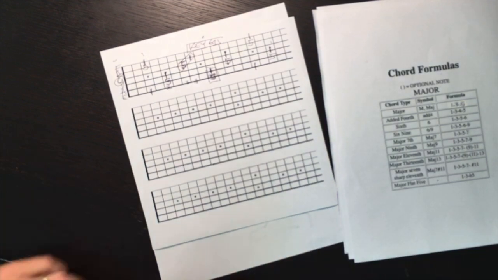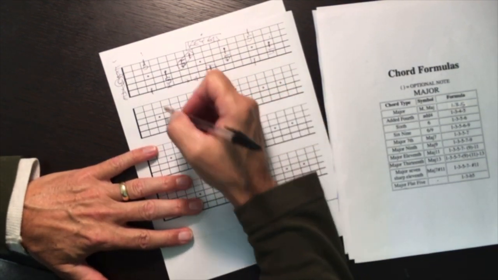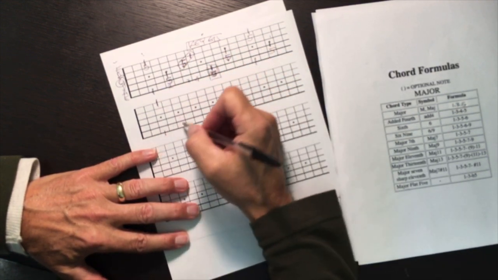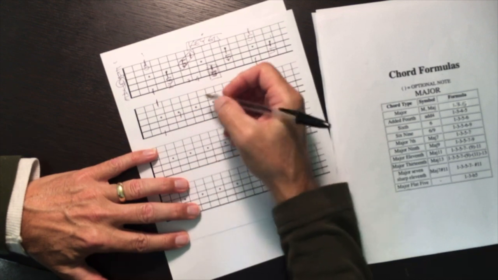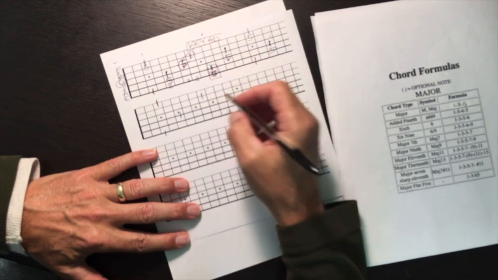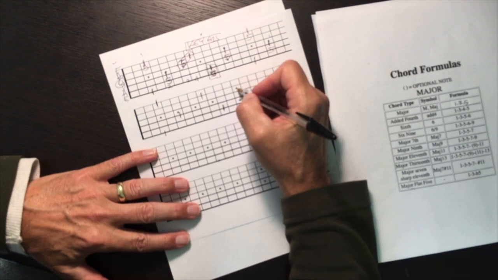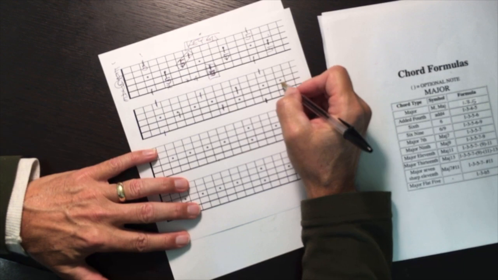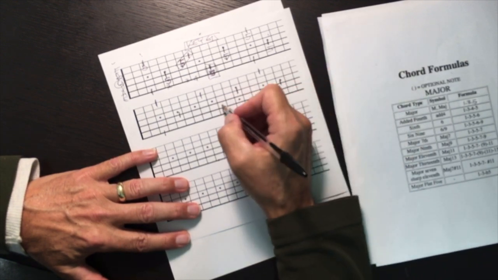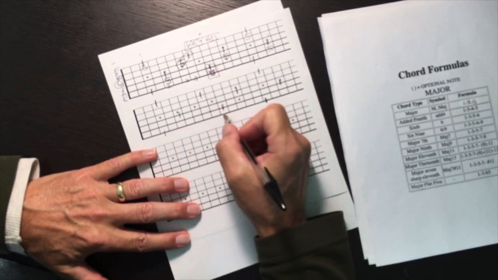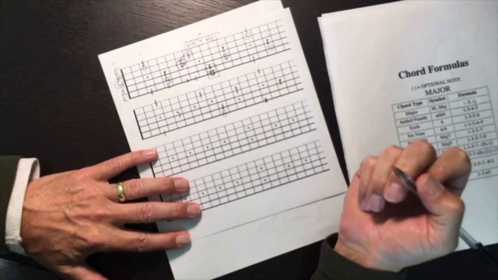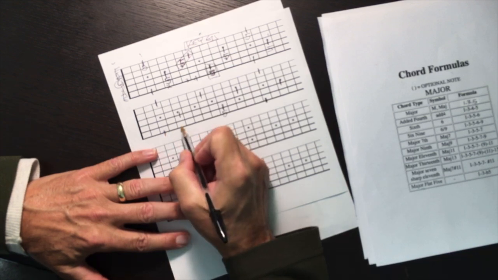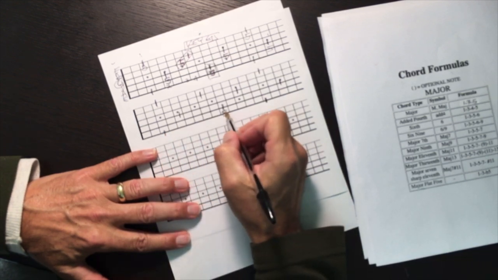Okay? So let's do it again. We're going to go through it one more time just to prove it. I like to go over things to make sure. Now, the 5th resides there because the 1st, the 2nd, the 3rd, the 4th, and the 5th.